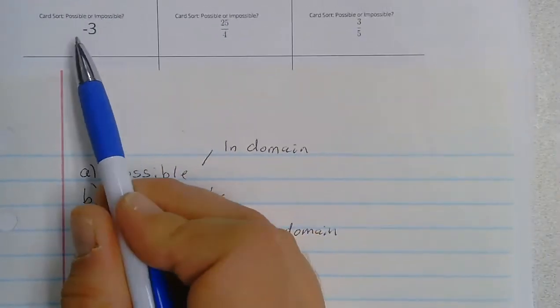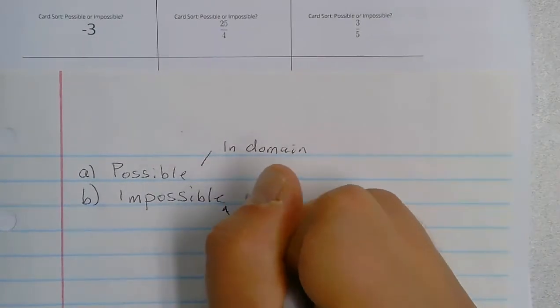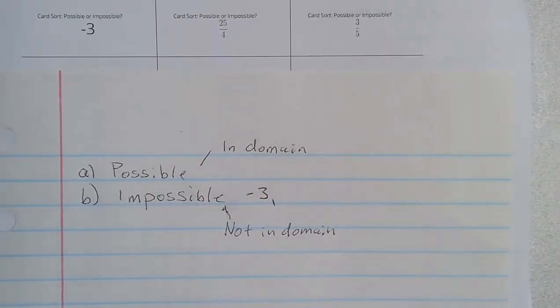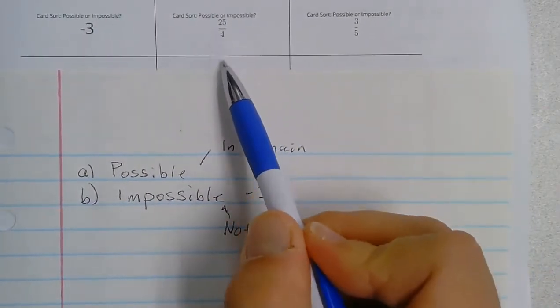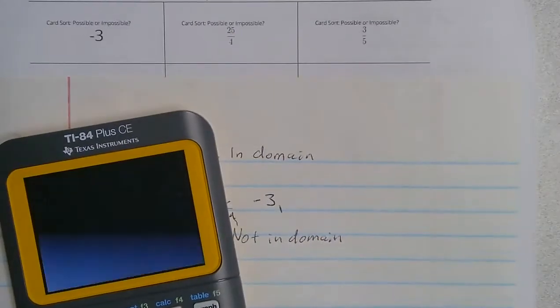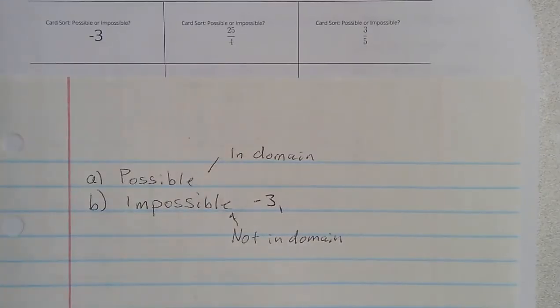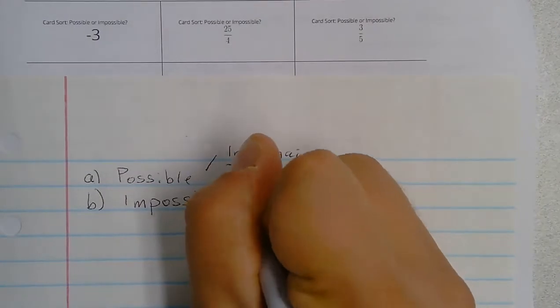So could I have a square with a side length of -3? Well, no, that's impossible. Side lengths have to be positive. What about 25 over 4? Well, that could be put into decimal form. So I could just go here, 25 divided by 4. Could I have a square with a side length of, say, 6.25 inches? Yeah, so that is possible.